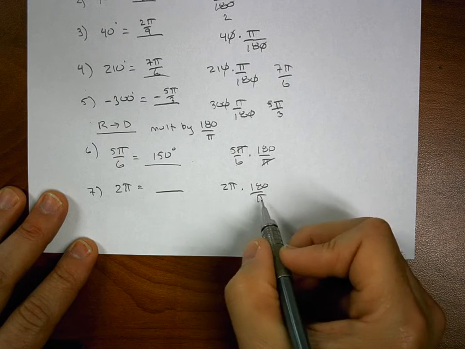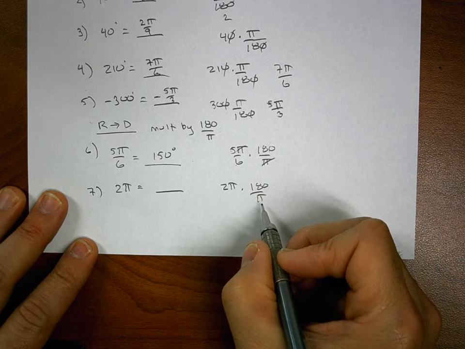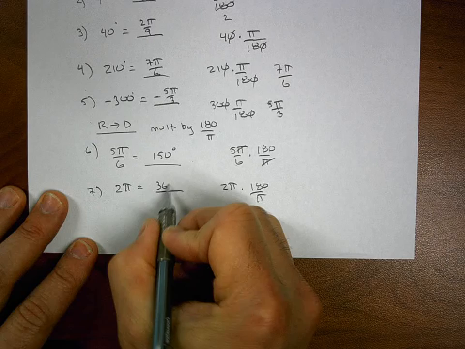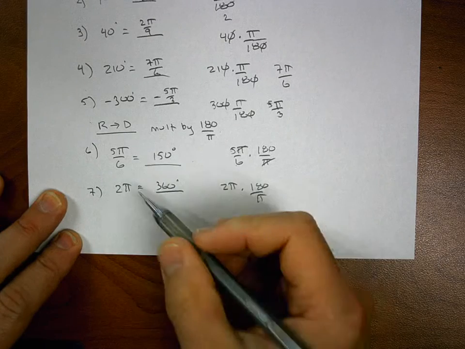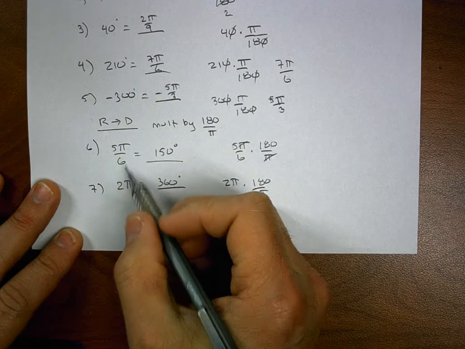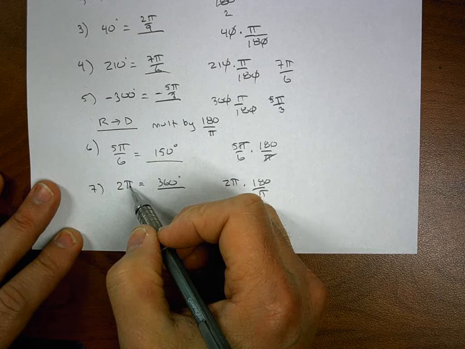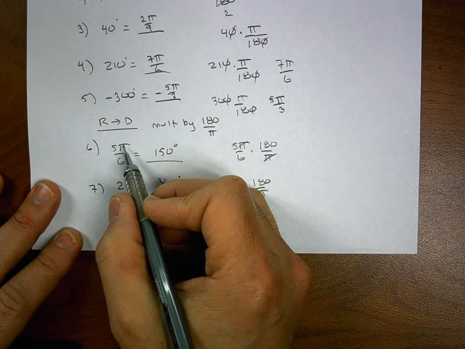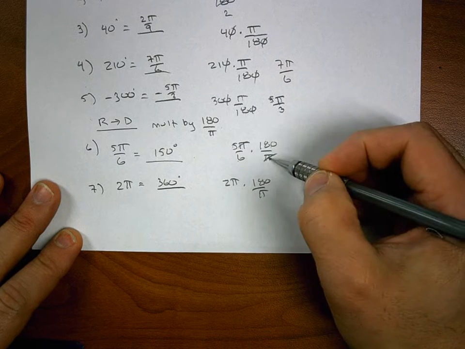Reduce that out. 360. Okay, that's what we knew, right? So 360 degrees. Radian measure does not have to have a pi with it. If it has a pi, we just leave it in terms of pi. But if it has a pi in it, is the pi always going to reduce out?